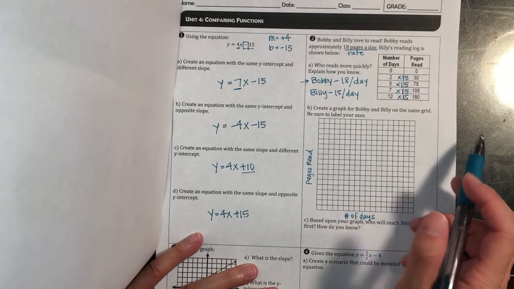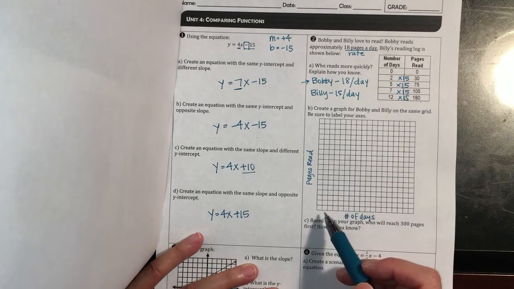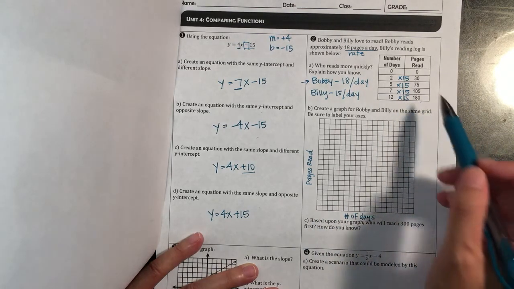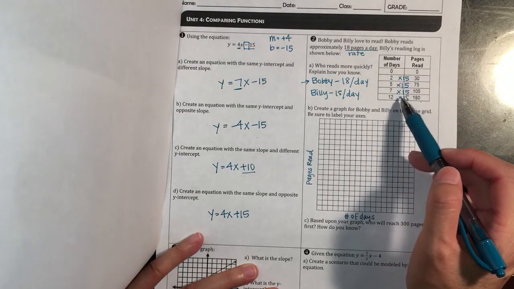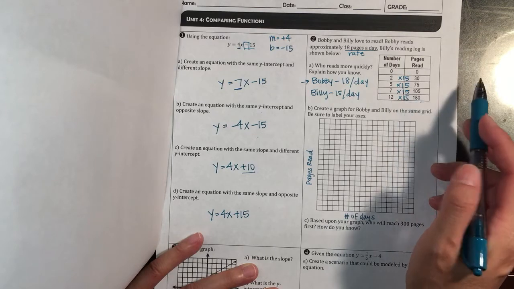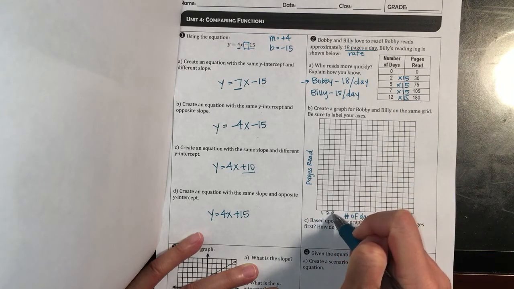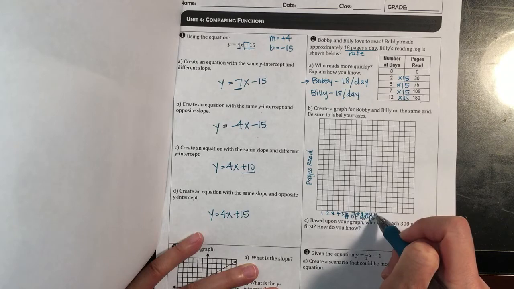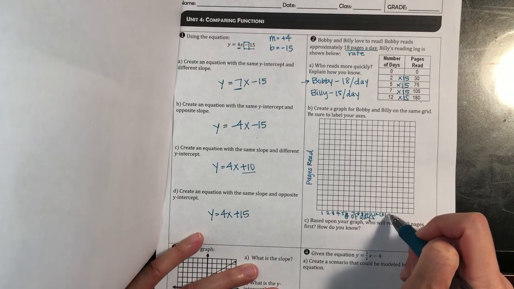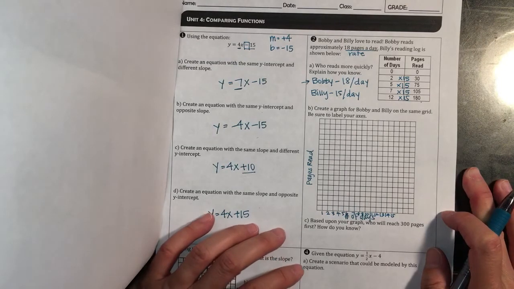So I can basically go by ones if I wanted to, but I think I'm going to run out of space looking at the number of pages right over here and over here, the number of days. So I'm going to go with ones here. And I don't have to graph everything because since I have a feeling it's linear, as long as I have 2 points, I can graph.